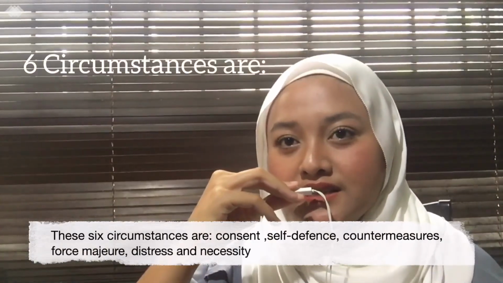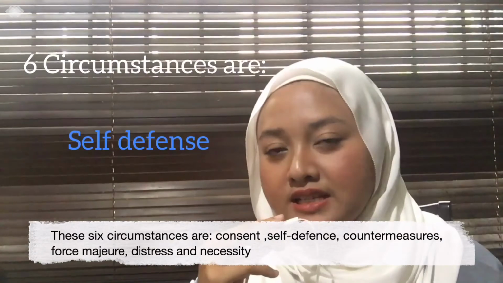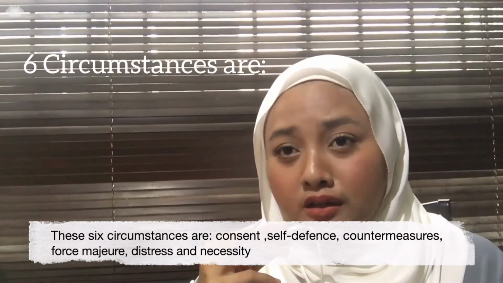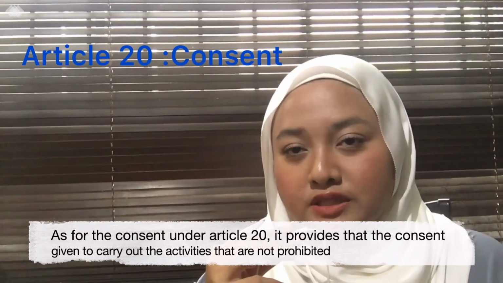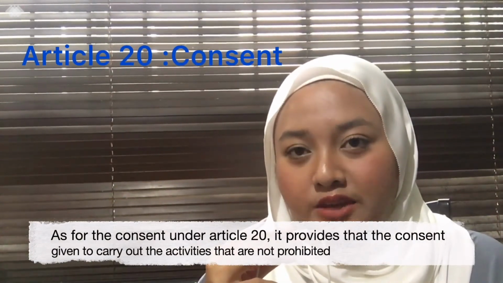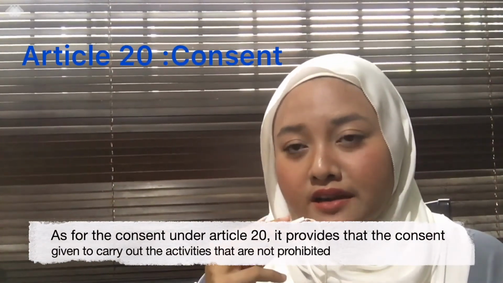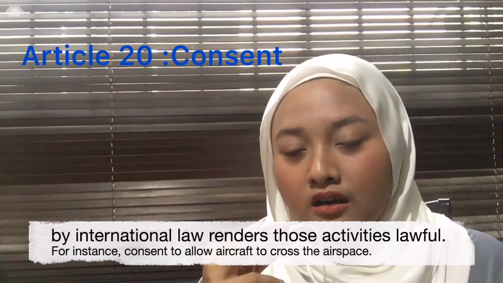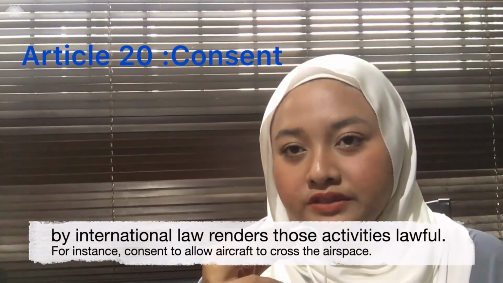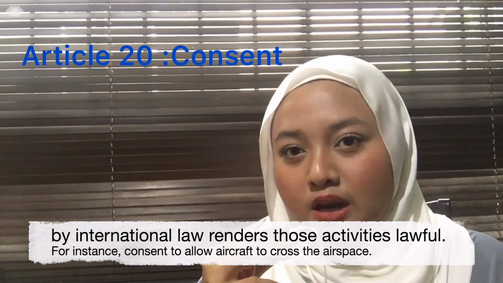These six circumstances are consent, self-defense, countermeasure, force majeure, distress, and necessity. As for consent under Article 20, it is provided that consent given to carry out activities that are not prohibited by international law renders those activities lawful. For instance, consent to allow aircraft to cross the airspace.